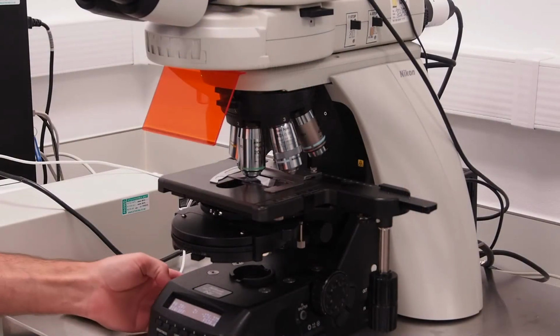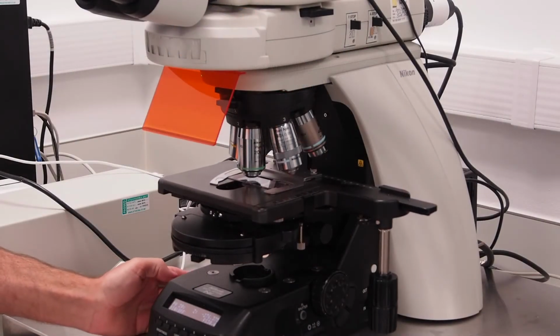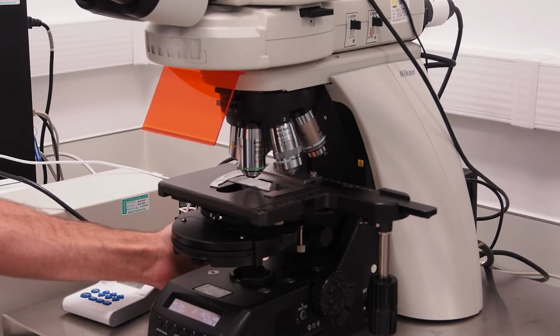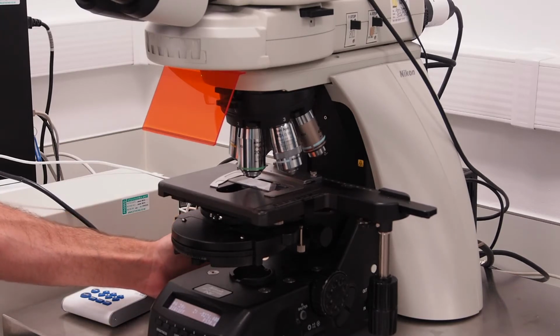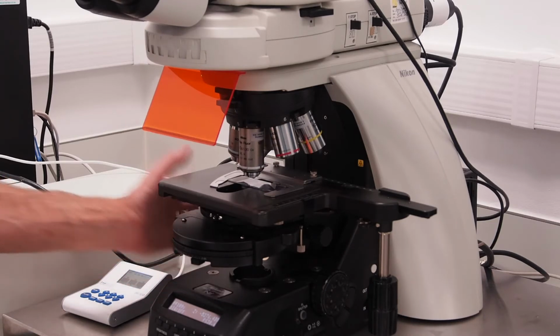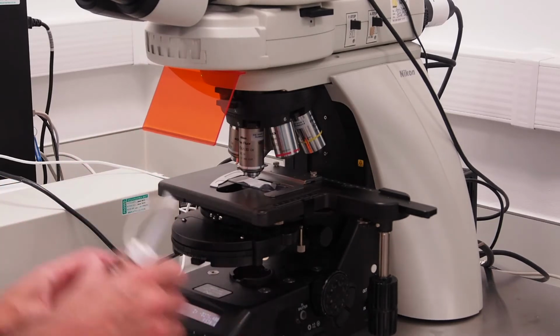If you wish to use an oil immersion objective, press Escape on the lower left-hand side of the microscope body to lower your sample. The objective turret can be rotated using the two buttons behind the left-hand focus knob. Select the immersion objective you wish to use. Here we have moved to the 100x.